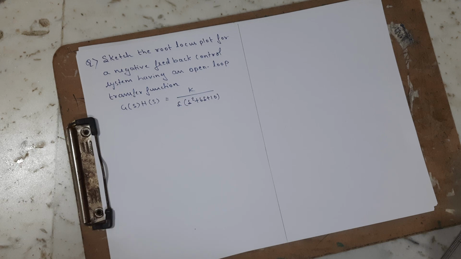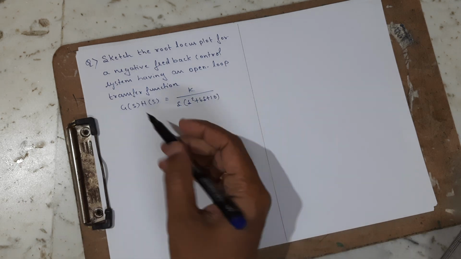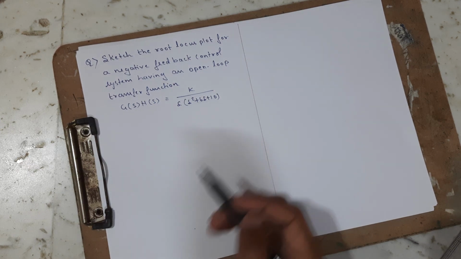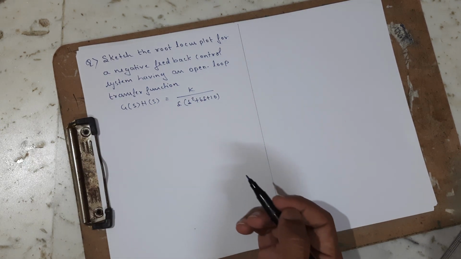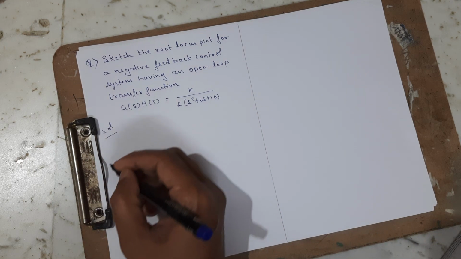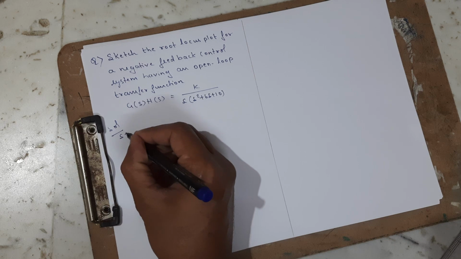So in this video we are going to solve another problem on root locus. The open loop transfer function has been given like this. For this open loop transfer function we have to find out the root locus. So solution, what is step number 1?